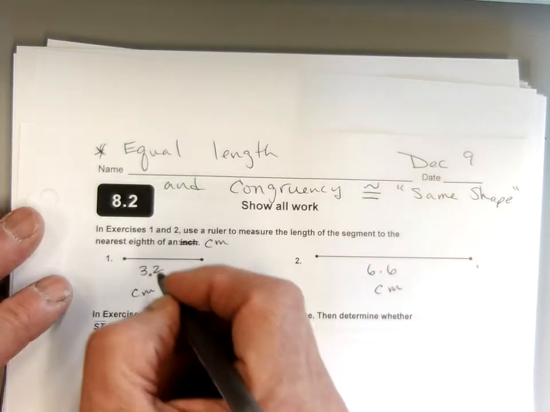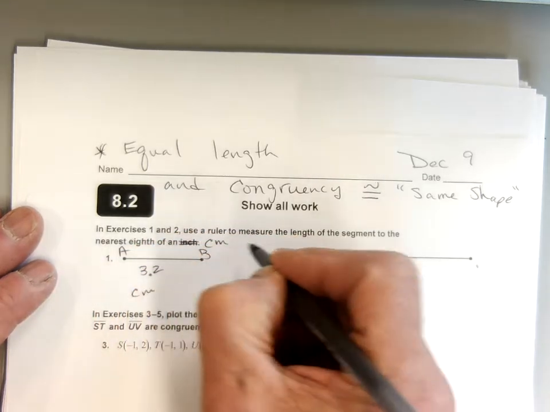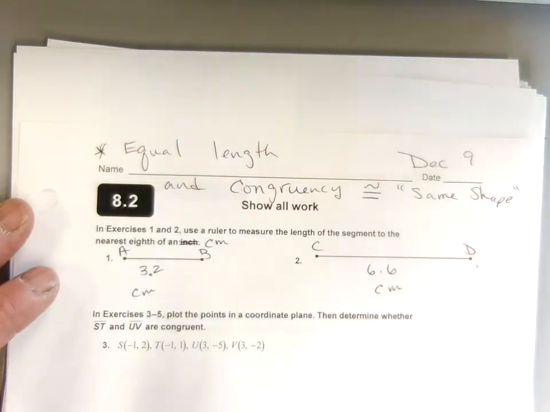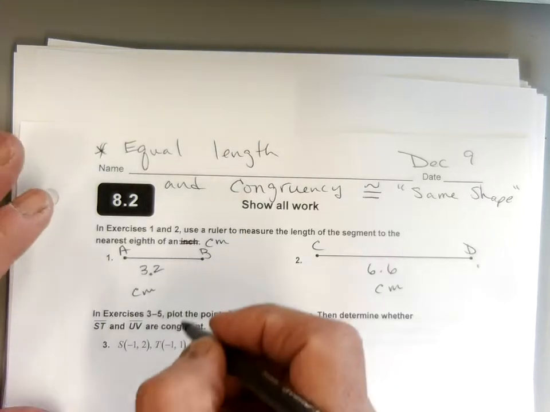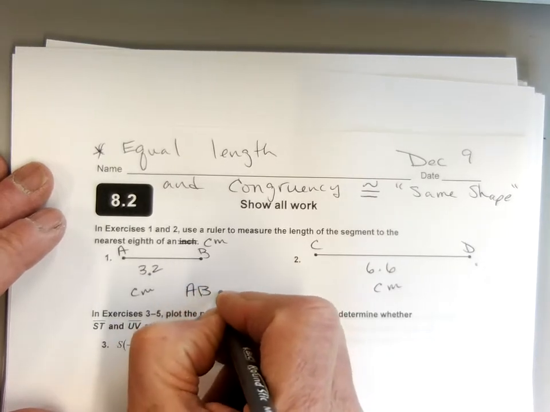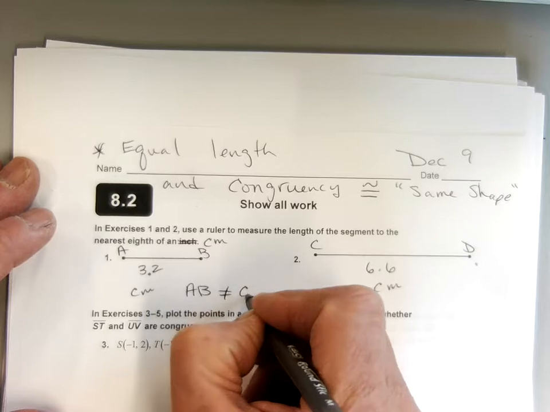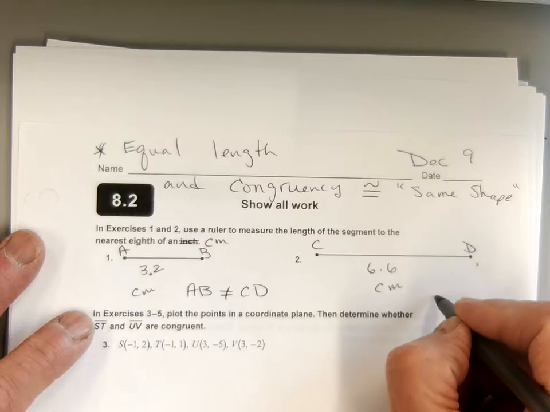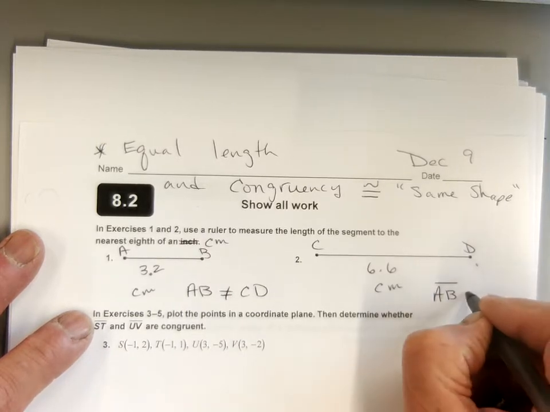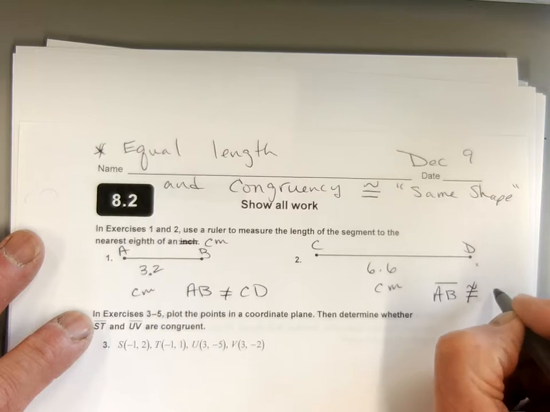So I'm going to call this segment AB, and I'll call this segment CD. You denote points by capital letters, okay? So I want to give it a name. I call it AB. You could have called it XY, or PQ. Call it whatever you want. I like AB though. CD. So I would say AB is not equal to CD. Agree? And I could also say that AB is not congruent to CD.